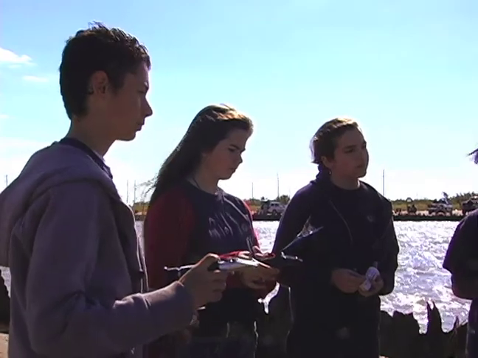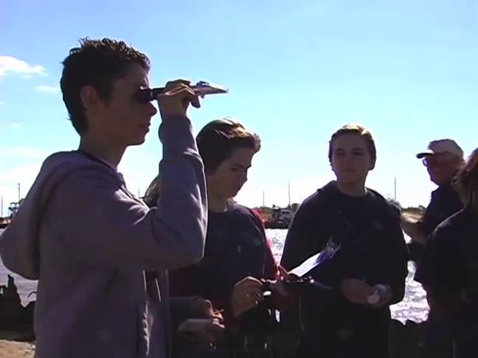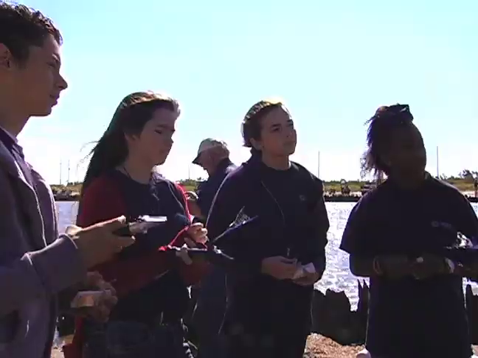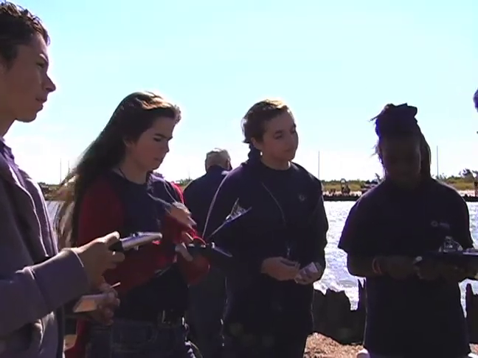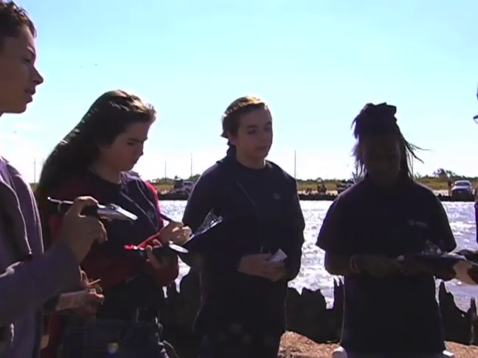Now, we measured salinity before with our other instruments, our hydrometer. What did you get on that? 27. About 27. Okay, so we do have some variation with instrumentation, which does happen, which is why we use multiple instruments. All right, so we're going to go ahead and record our refractometer measurement as 24, what are units? Parts per thousand.